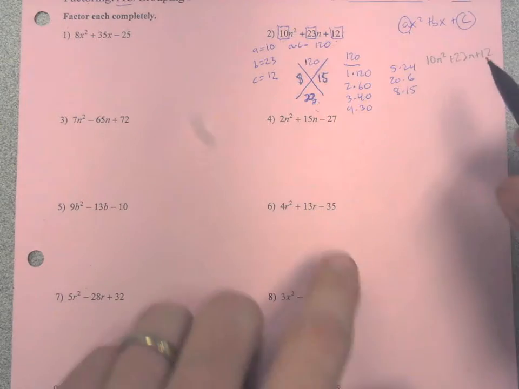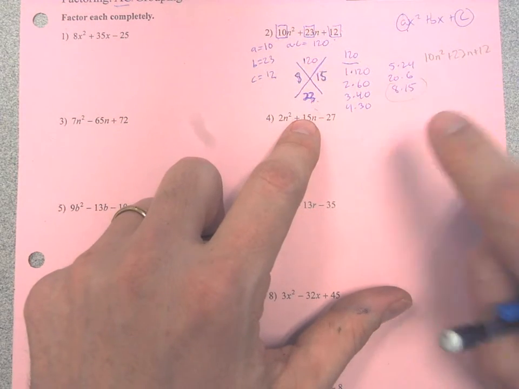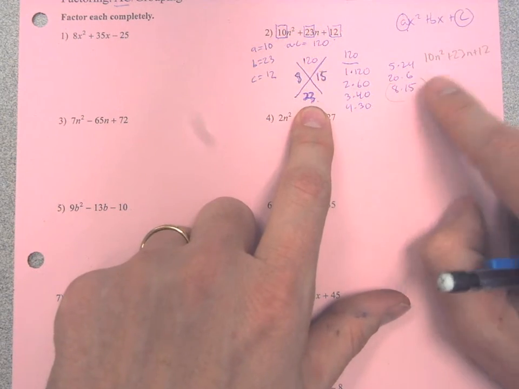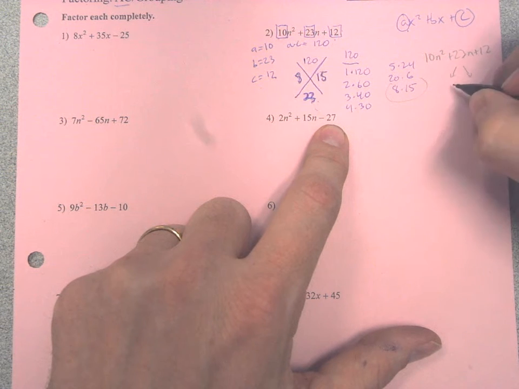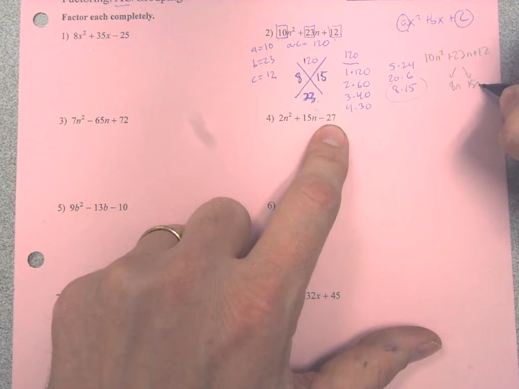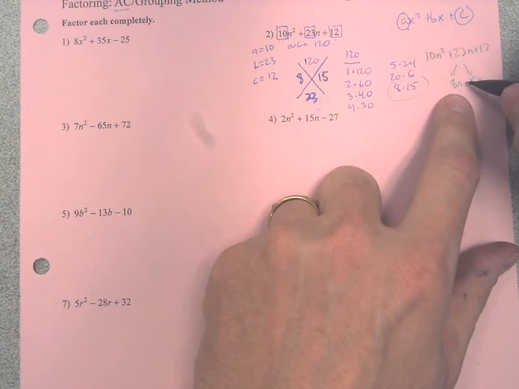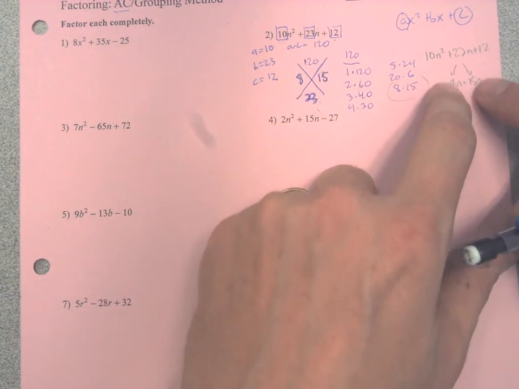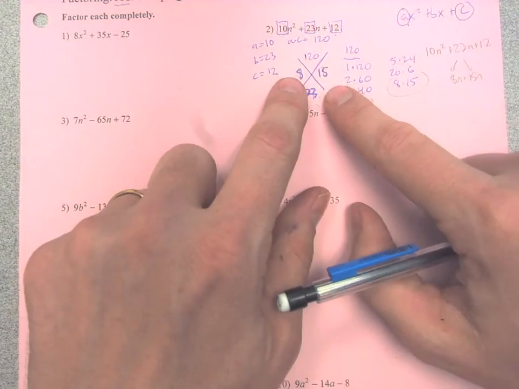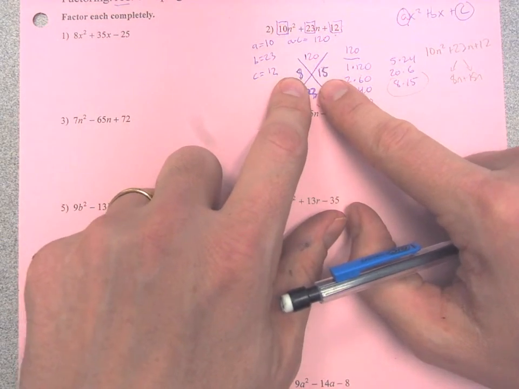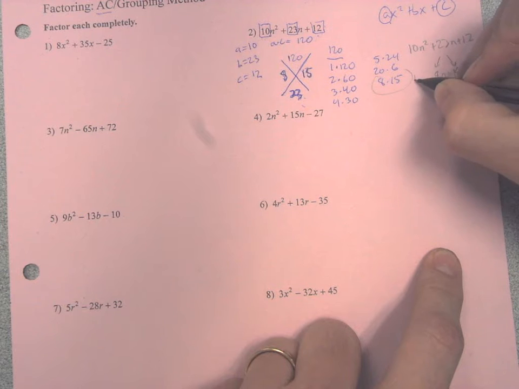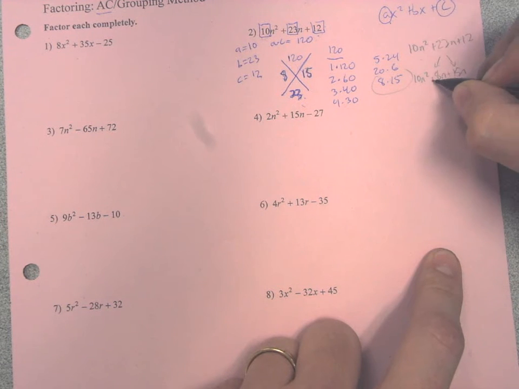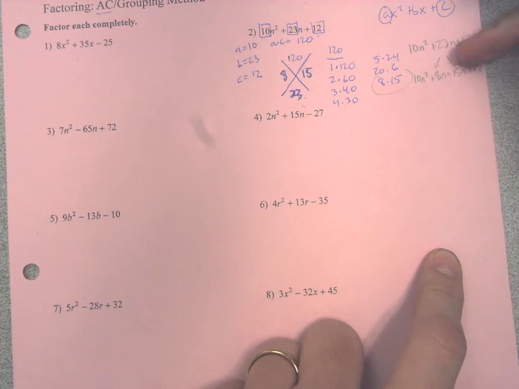Okay, so remember that these two numbers added to 23, which means I can take 23 and I can kind of like uncombine like terms. I can make this an 8n plus a 15n. Make sure there's a plus in there. All right, so 23 turns into those two. So these two magic numbers that I got are the numbers that we use to break down the middle term. Okay, now I still have the 10n squared from the beginning, and I still have the 12 from the end.